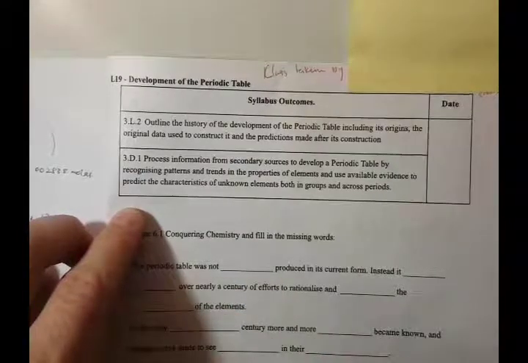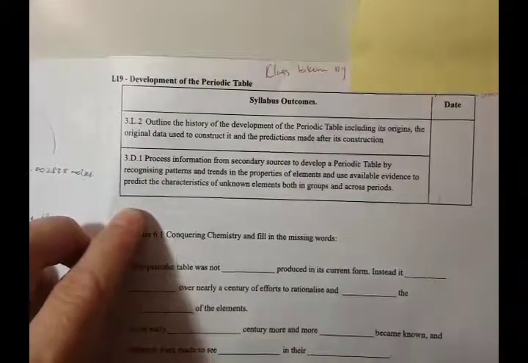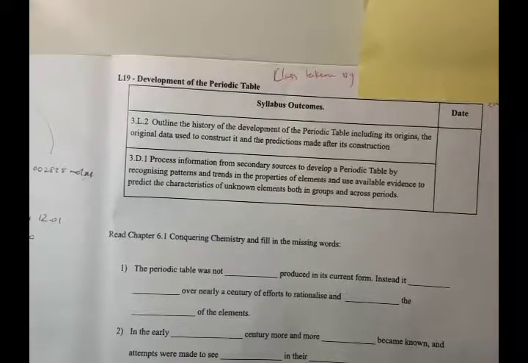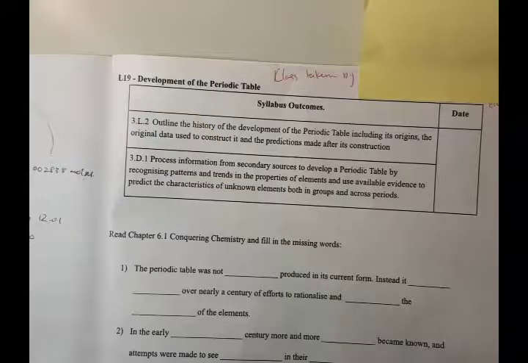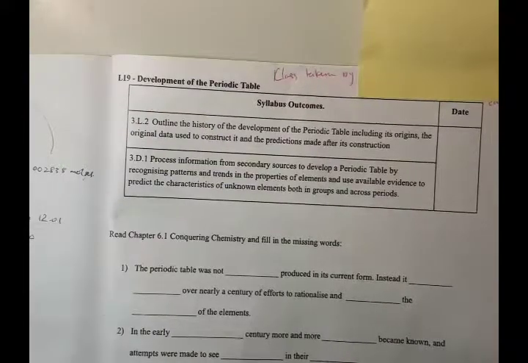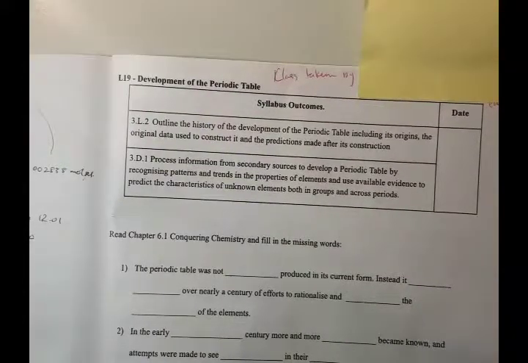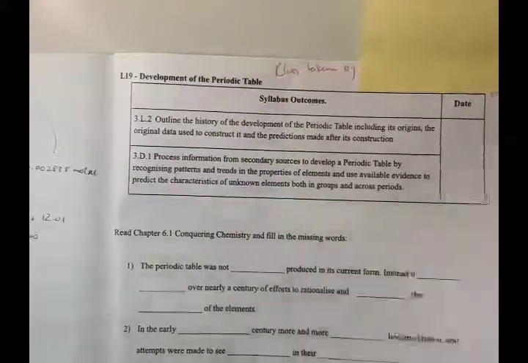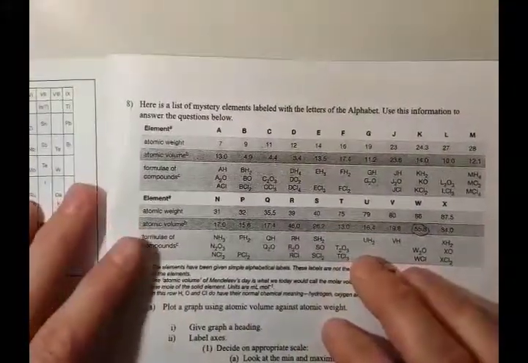I mean, that's tricky. What we're trying to do is go through the same steps that Mendeleev did when he produced the periodic table, and this all came to recognizing the periodic patterns that occurred in the periodic table. So let's have a look at this particular question 8 here.